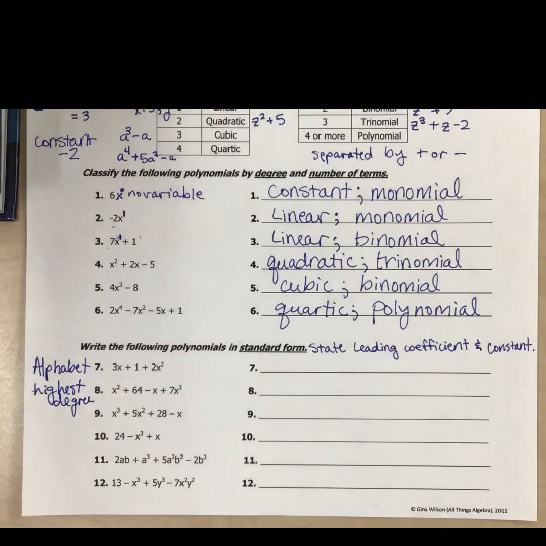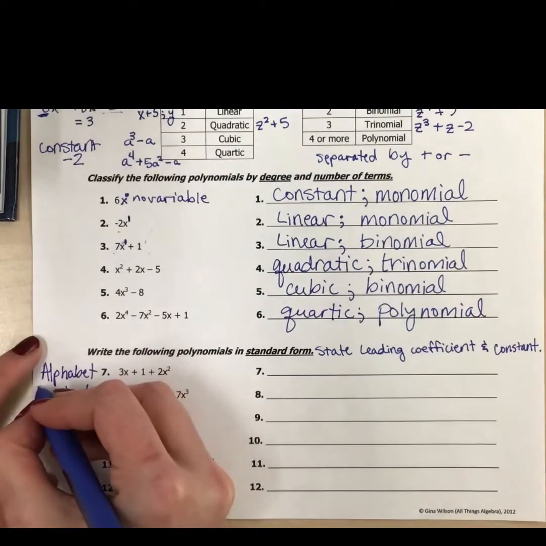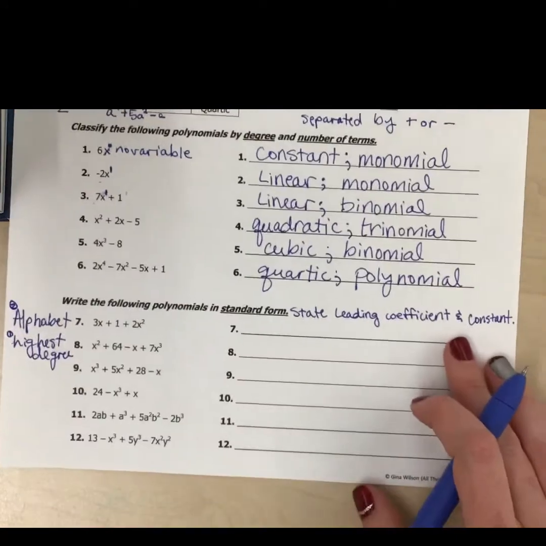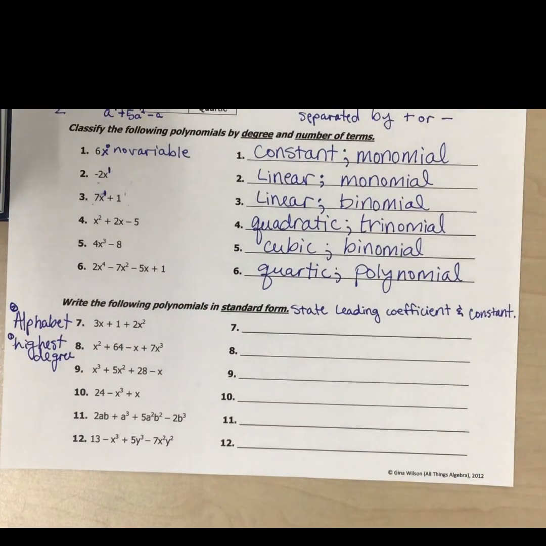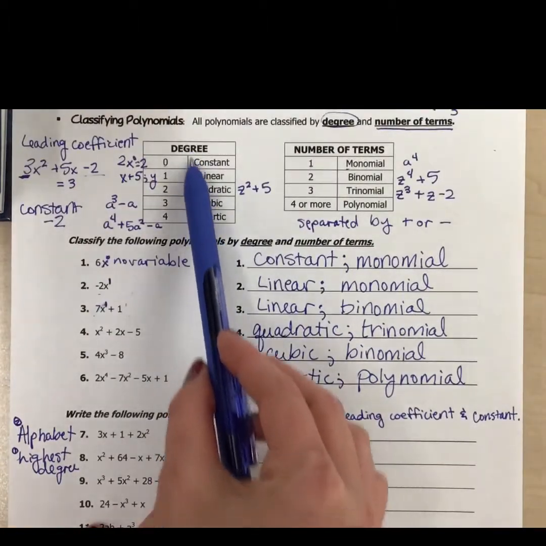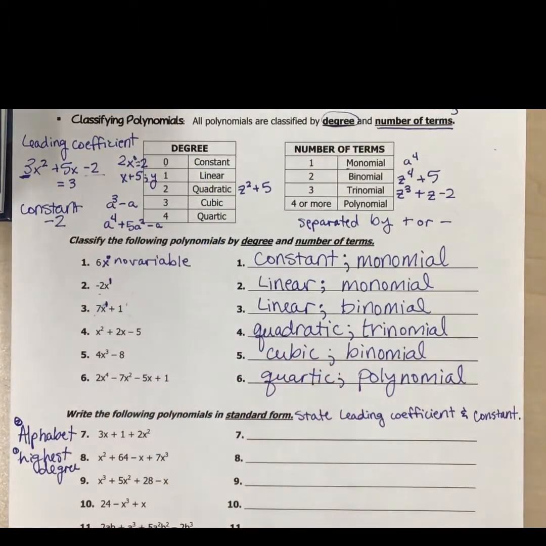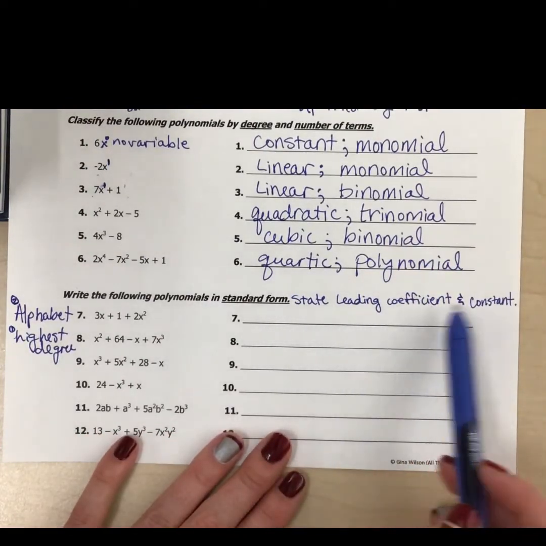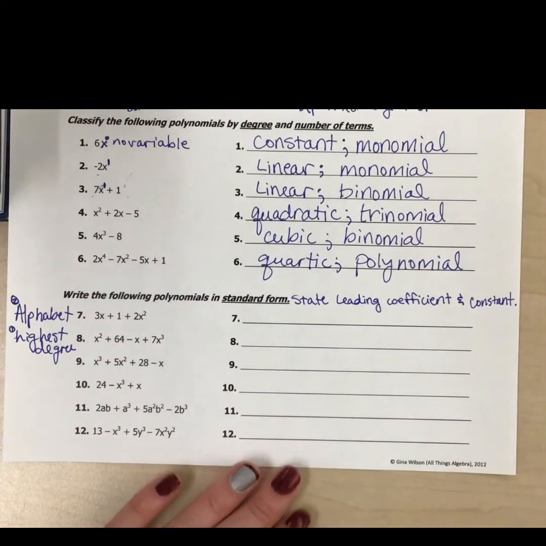So the first thing though we have to do is we always want to make sure that we do the highest degree. So I should put a 1 by highest degree. Second, we do the alphabet, okay? We always want to say whatever our highest degree is, because that highest degree will give us our degree typing so that we can classify our polynomials. The other thing I have here is that we want to state our leading and constant coefficients. So there's a couple of things I need to bring up with these examples here.